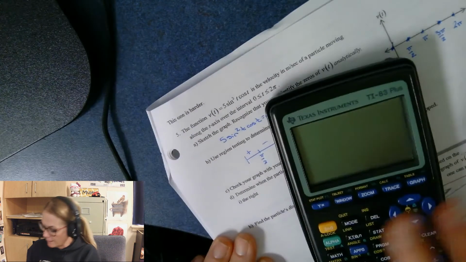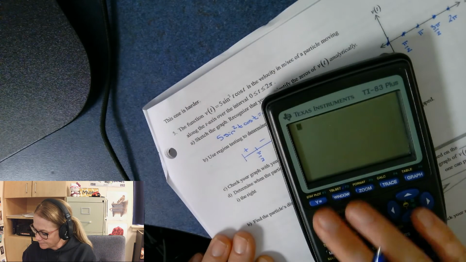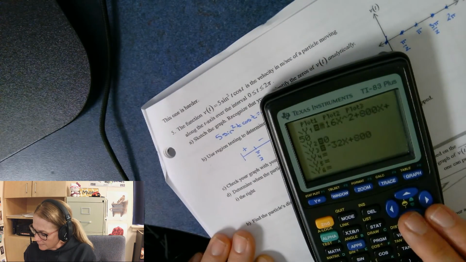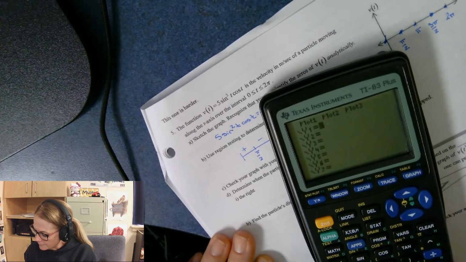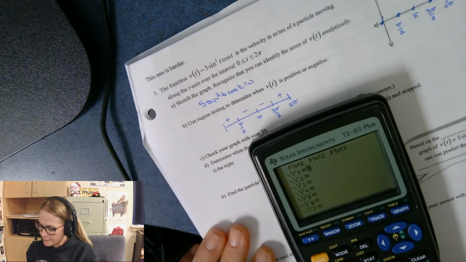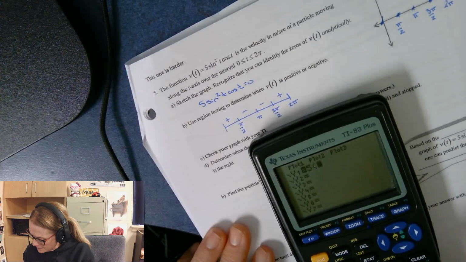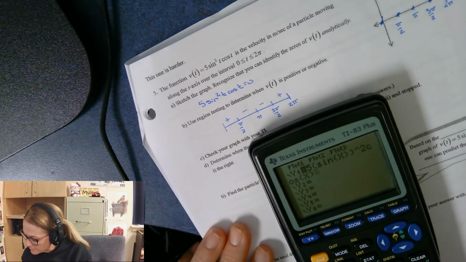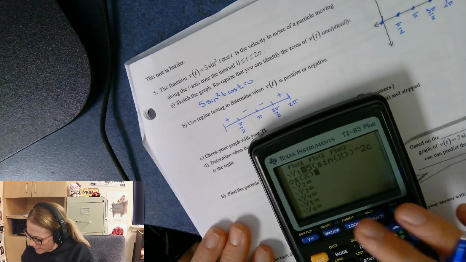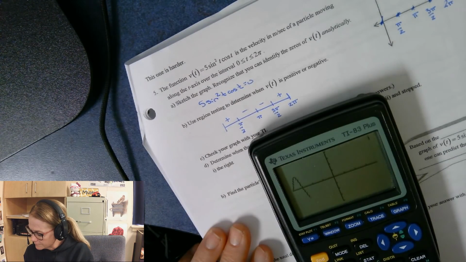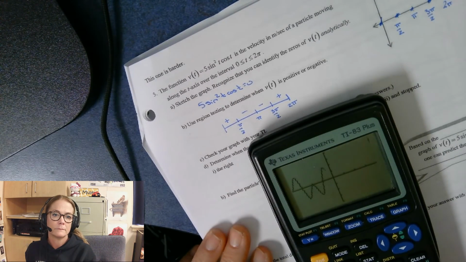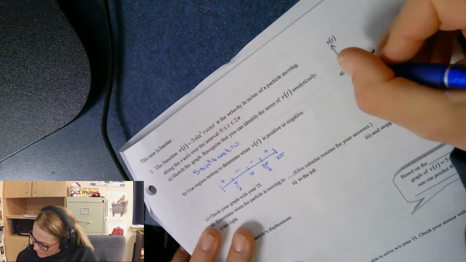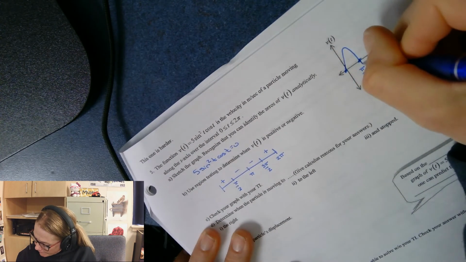So let's just now go to graph. Clear, clear, clear. What do we have here? 5 sine of x, close that, square that, cosine x, close that. All good. And let's do zoom 7. Okay, nice little symmetrical graph here.